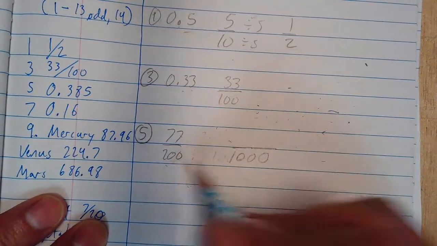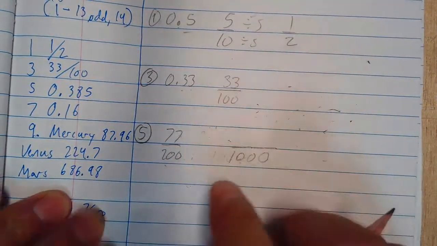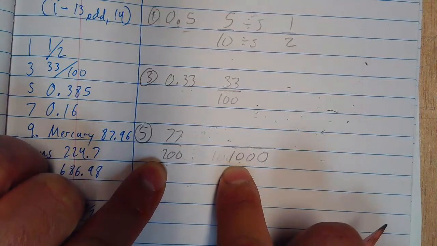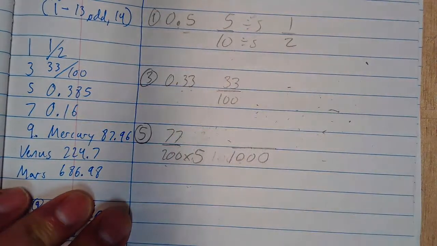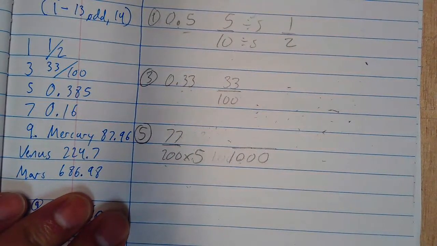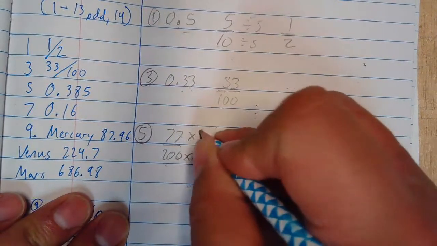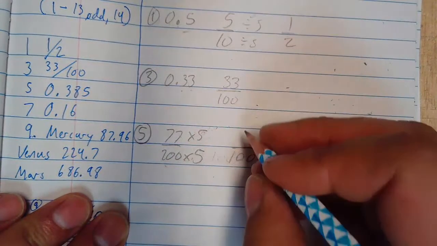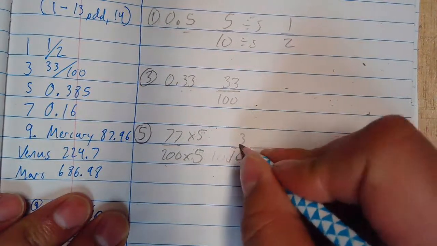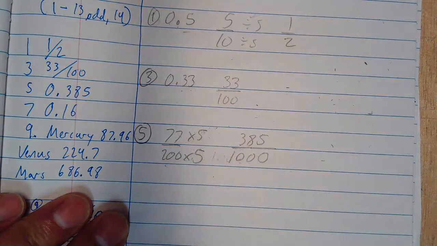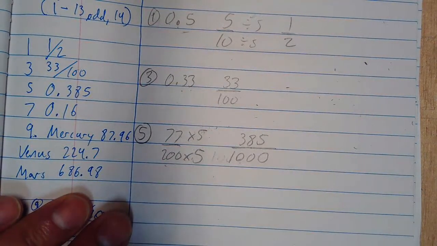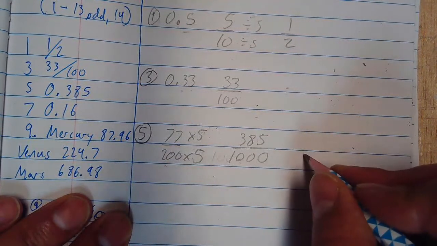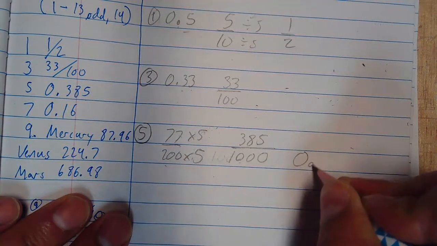How many times does 200 go into 1,000? How many times does 2 go into 10? 5. Right? And that should take care of it. And then we do the same thing here. 77 times 5. I want to say it's 385. I mean, do the math if you don't believe me. Okay. So, 385 thousandths. There's no whole number, so definitely 0.